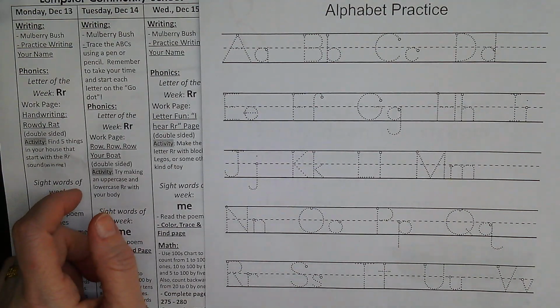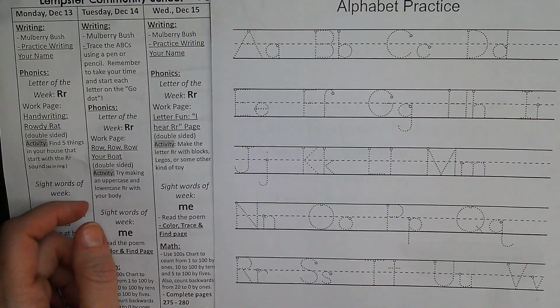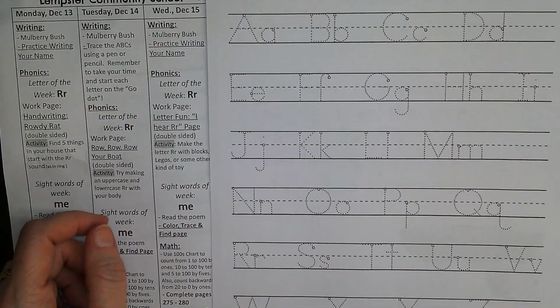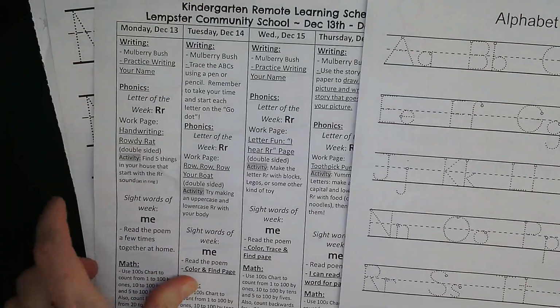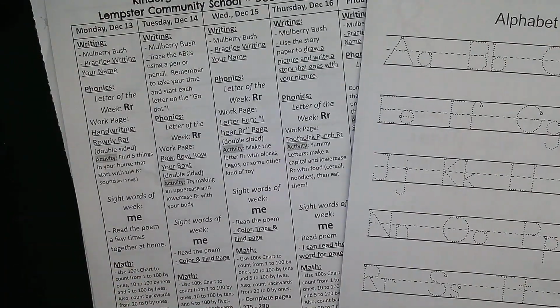So trace your letters, do the best you can. It's not a race to see how fast you can get it done. We're trying to see how neatly you can get it done. Trace each letter. After you're done with your writing, then you can switch to our phonics.